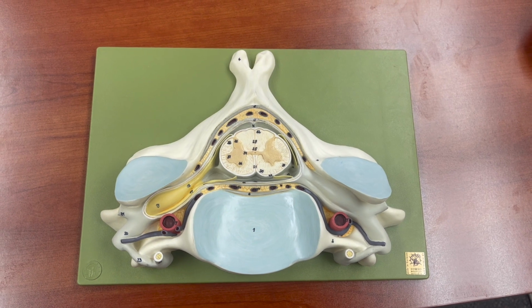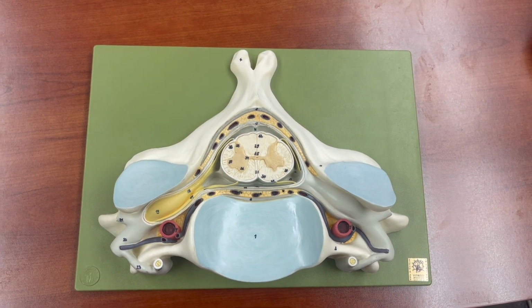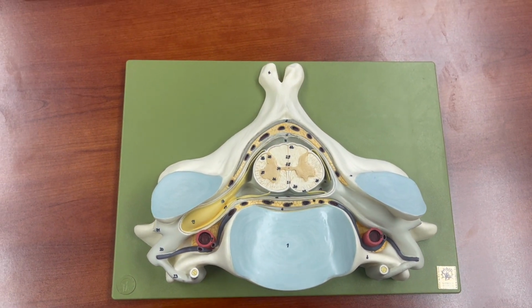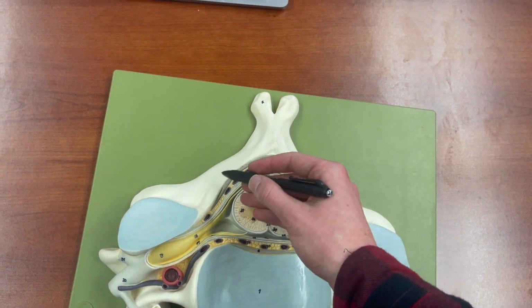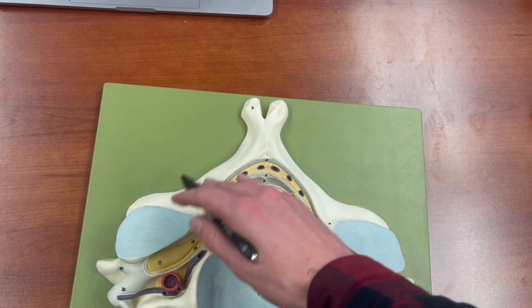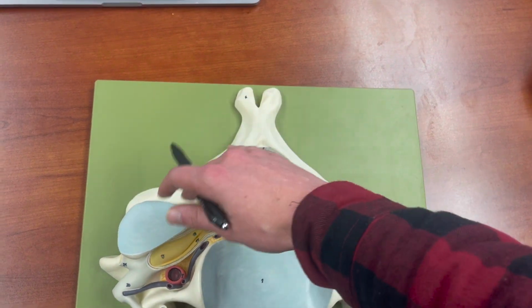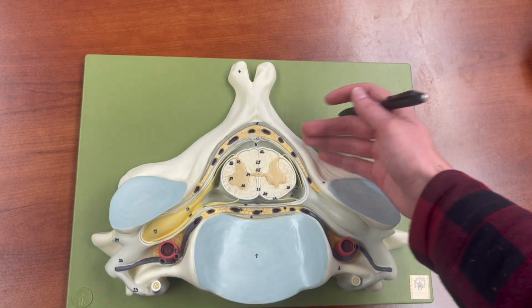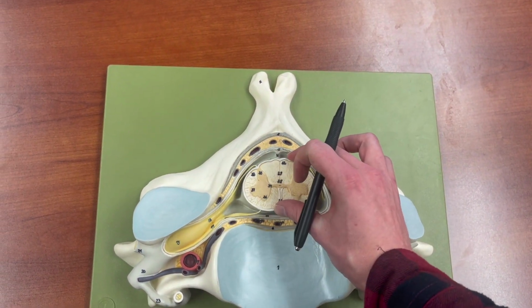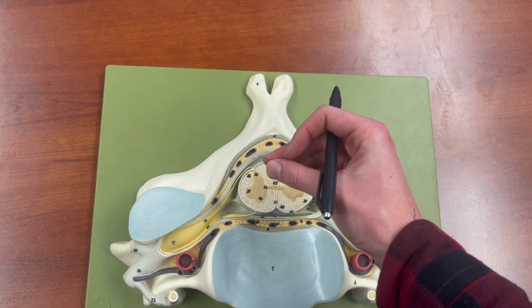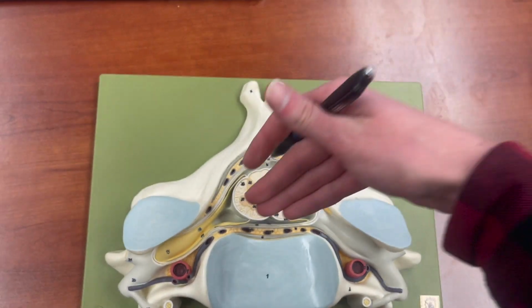Okay, so we've got a cross section of our spinal cord right here, and we're going to talk about the protective coverings and how they surround our spinal cord. First, we've got the vertebral column. The vertebral column is just our spine itself and how it surrounds and protects our spinal cord. So it doesn't allow the space in here to really compress or change. That way the spinal cord isn't infringed upon. It can just send its signals unimpeded, right?